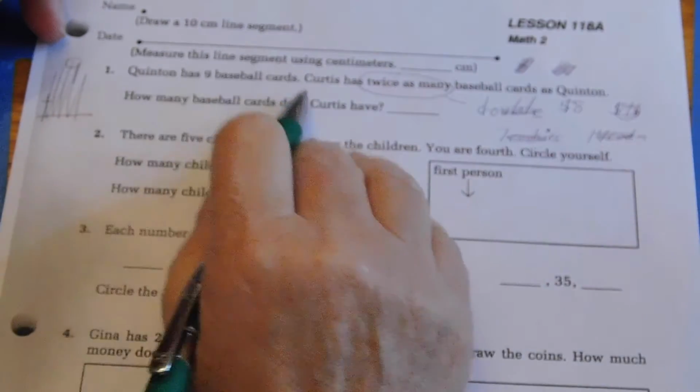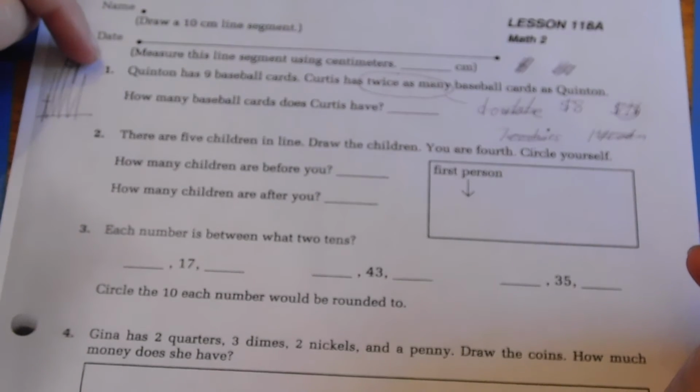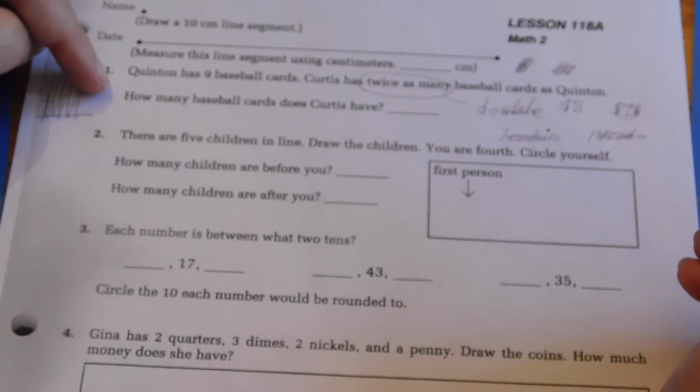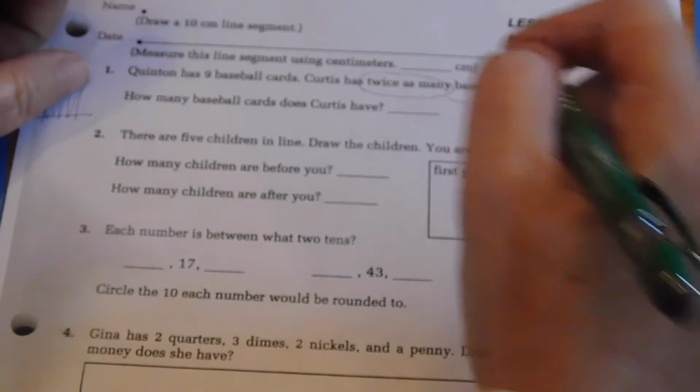Okay, so now we're going to do Quentin and Curtis. Quentin has 9 baseball cards and Curtis has twice as many. How many does Curtis have? Twice as many means we double it, and we get 18.